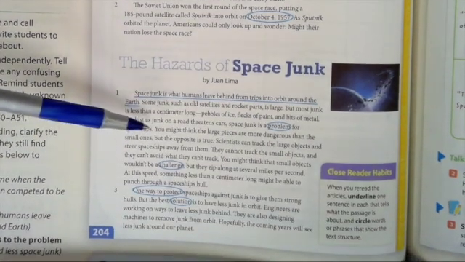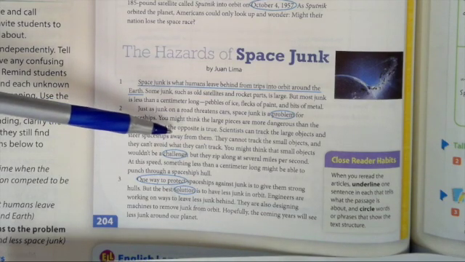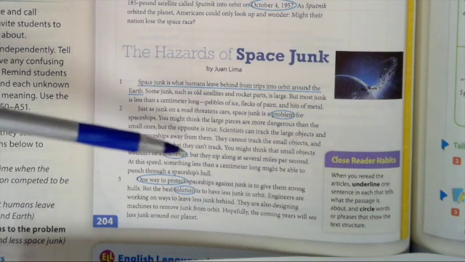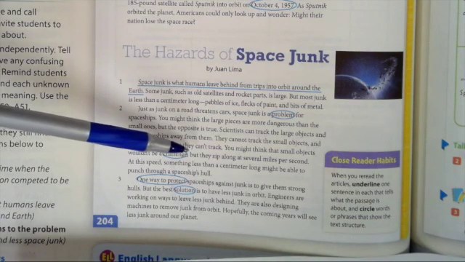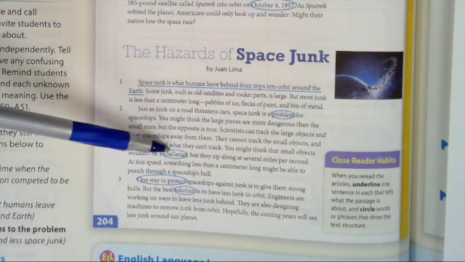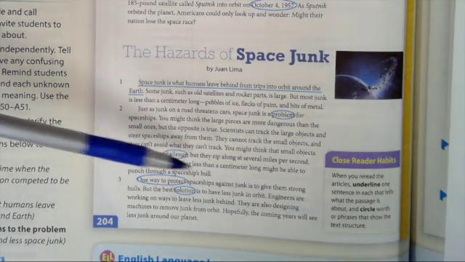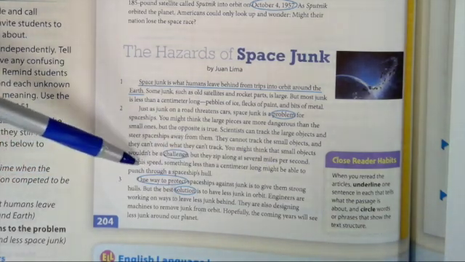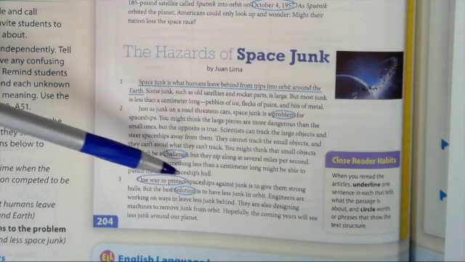You might think that large pieces are more dangerous than small ones, but the opposite is true. Scientists can track the large objects and steer spaceships away from them. They cannot track the small objects, and they can't avoid what they can't track. You might think that small objects won't be a challenge. Another keyword, challenge. But they zip along at several miles per second. Several miles per second, not miles per hour, but miles per second. That's fast. At this speed, something less than a centimeter long might be able to punch through a spaceship's hull.